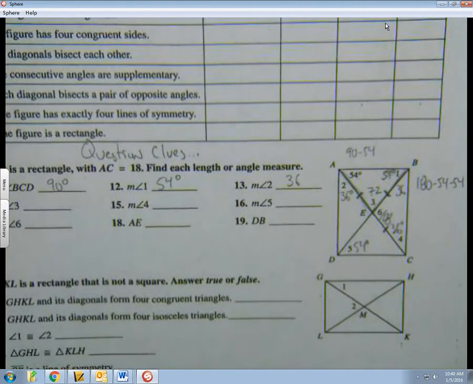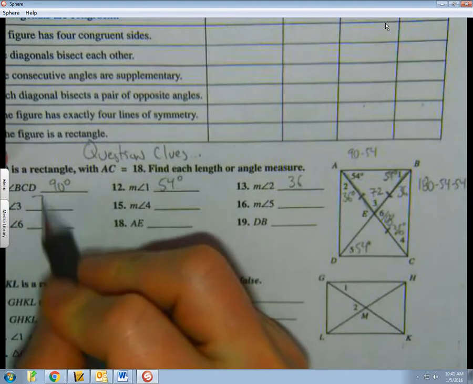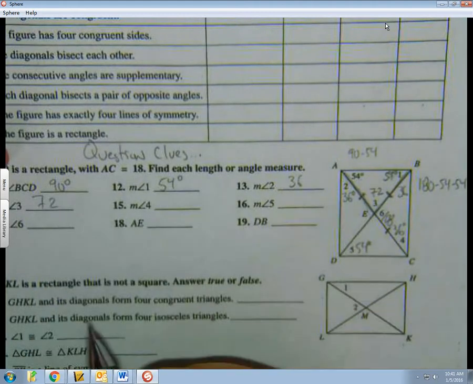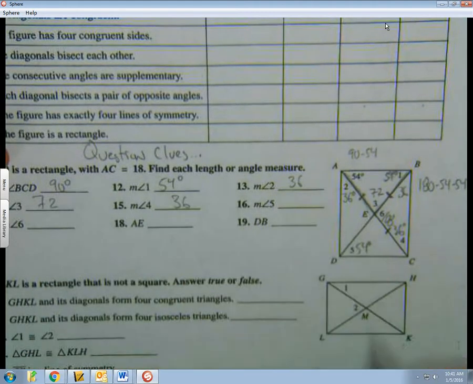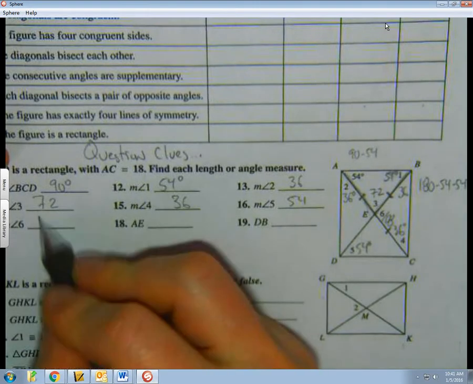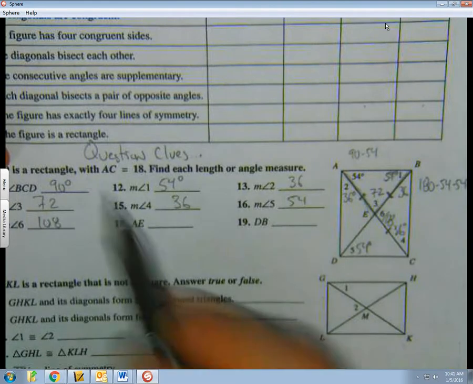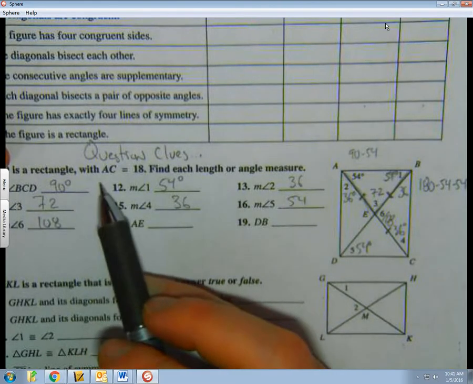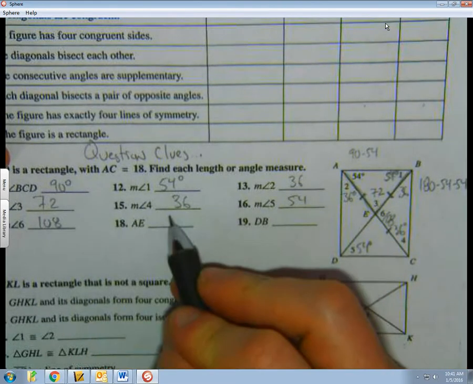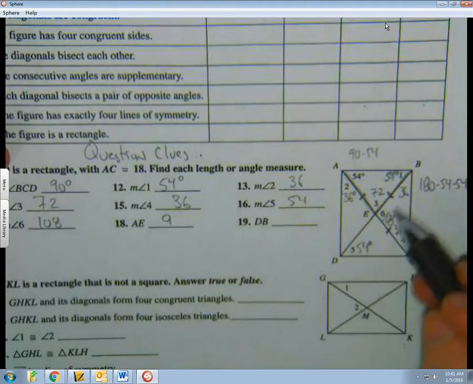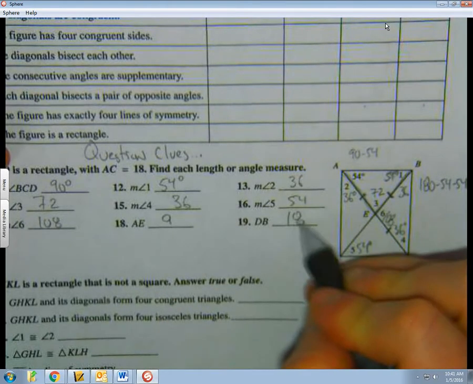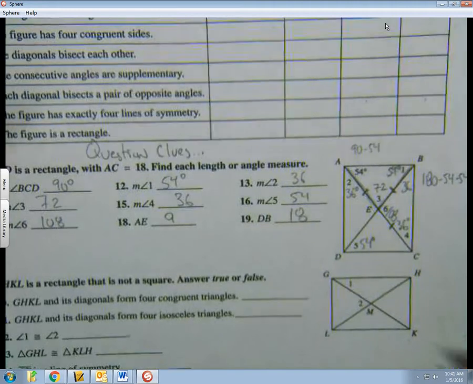Okay, so then let's just fill in what we know. 72, 4 is 36, 5 is 54, 6 is 108. And then AE is right here, and I look back up in here, AC is 18. So each one of those is going to be 9, and DB, the whole thing would be 18. Alright, so that's a good model.